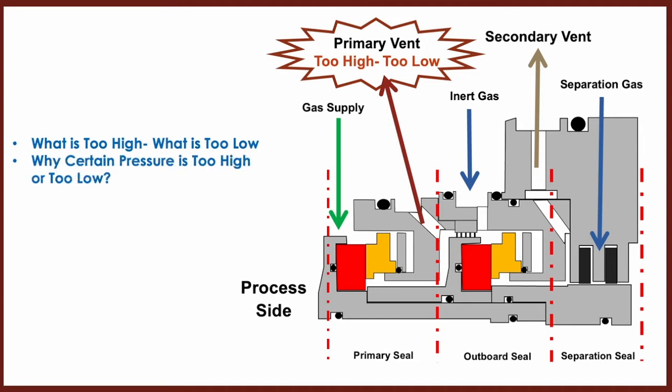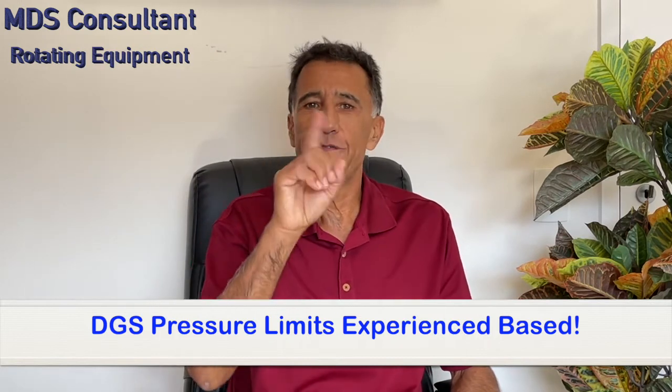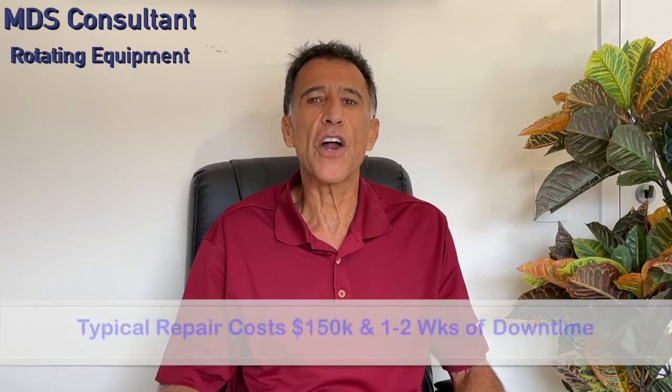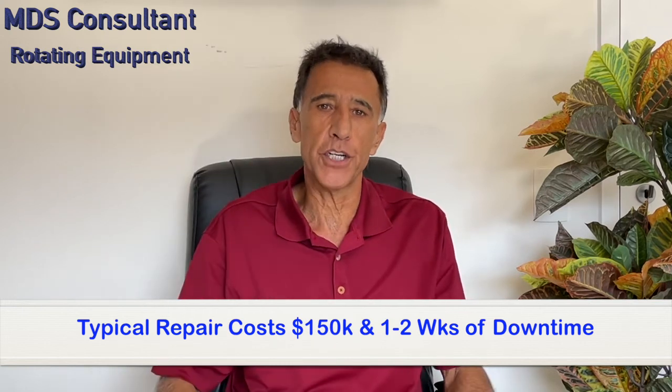Why would pressure above 4 bar, for example, or below 1 bar be unacceptable? What are the consequences if they are out of those limits? And who arrived at those limits, and how? And what is the science behind them? These are the $64,000 questions that often there are no proper or technically sound answers to from OEMs. Usually they say experience-based or safety. And whenever safety is mentioned, there'll be no more questions. And there it goes, at least $150,000 for repair and 1 or 2 weeks of downtime and a huge loss of operation.